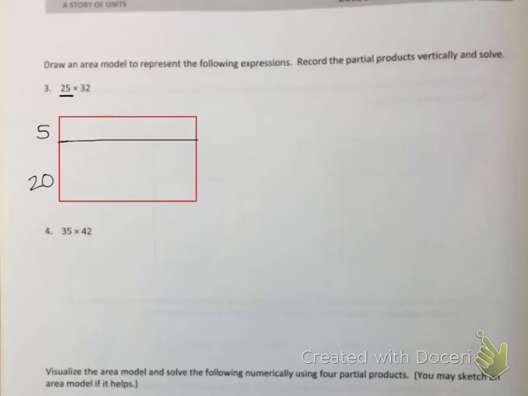And then we're going to be doing 32. So we're going to have 30, and we're going to have 2. And I'm going to represent this in the same way. Here, this line is going to be much longer because it's 30, and this area is going to be 2. It's going to be much shorter, so we got to represent that as well.